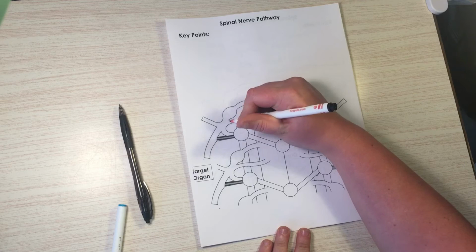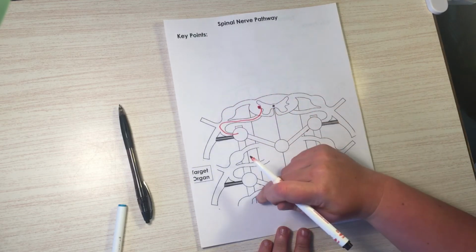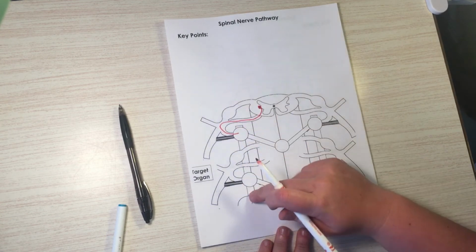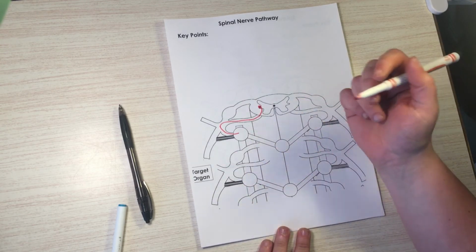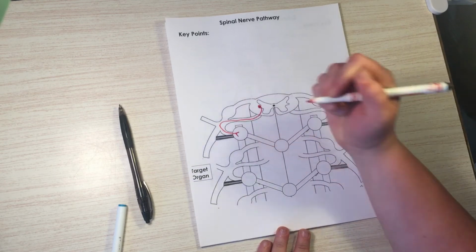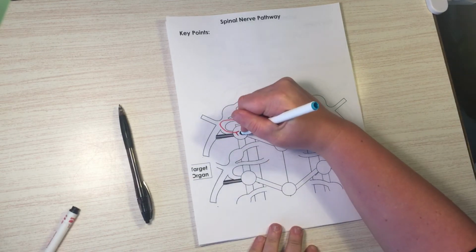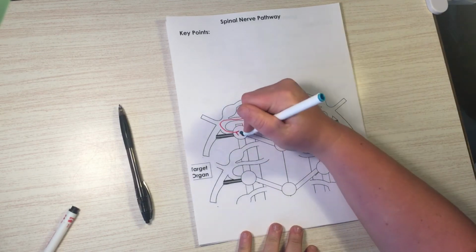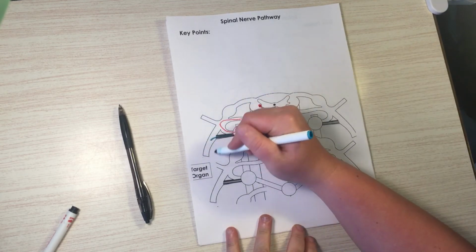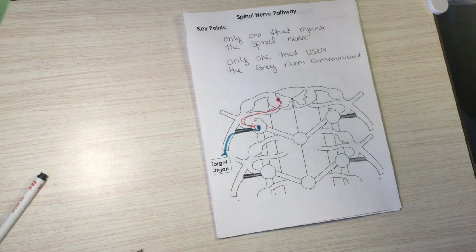After the root, it joins the spinal nerve, and then it takes the white ramus communicans into the sympathetic trunk. Once it's in the sympathetic trunk, it can either travel up, down, or remain at the same level. So for this case, we'll just have it stay at the same level. So it's going to synapse in the sympathetic trunk with a postganglionic neuron. And then the postganglionic neuron is going to leave the sympathetic trunk through the gray ramus communicans, rejoin the spinal nerve, and go to the target organ, whatever the target organ may be.